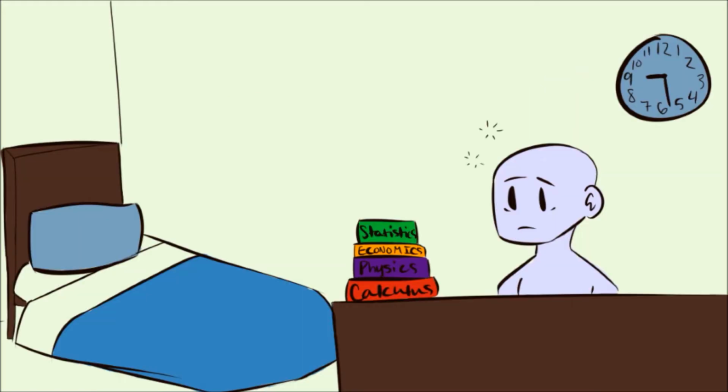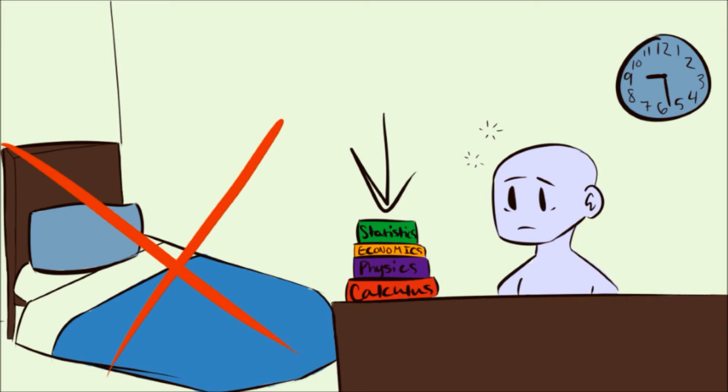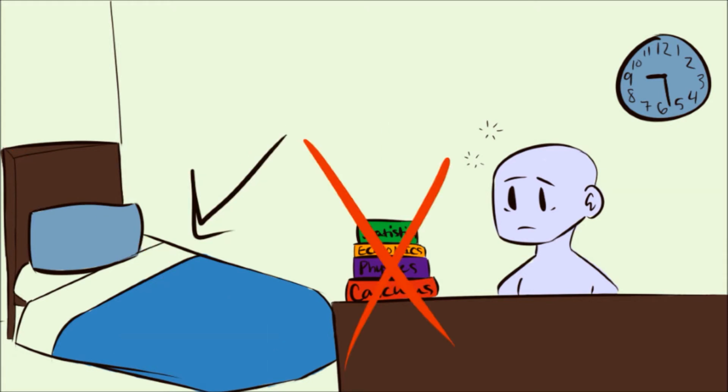Let's say it's late at night and you have a big test tomorrow at school. For the next few hours, you can either study or you can go to bed. If you choose to study, you give up some sleep and risk having a hard time staying awake during the test, but you'll have the knowledge that you need to pass it. If you go to sleep, however, you give up studying and risk getting a bad grade on the test, but you'll be fully rested and have an easier time focusing.